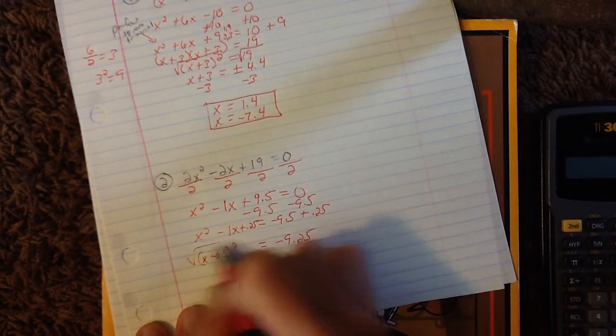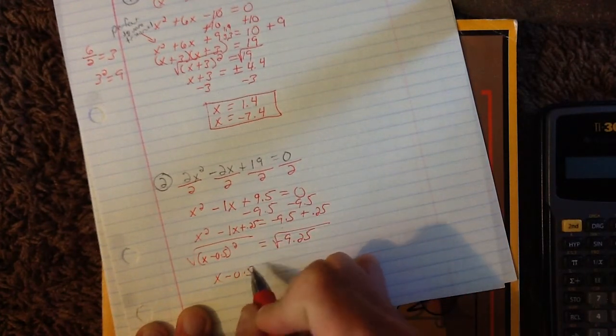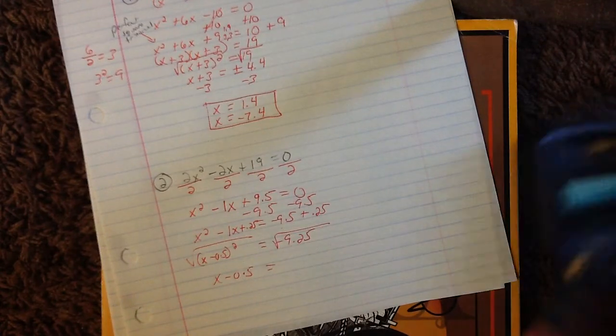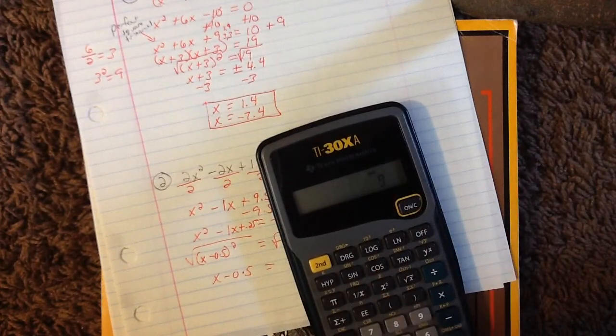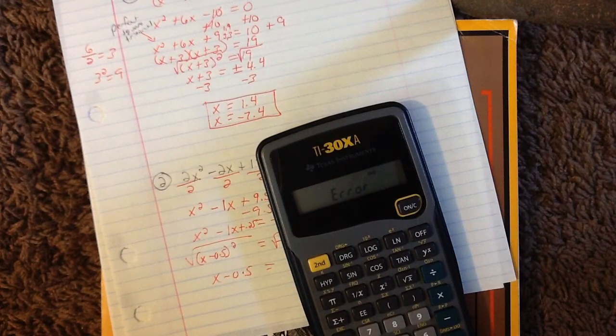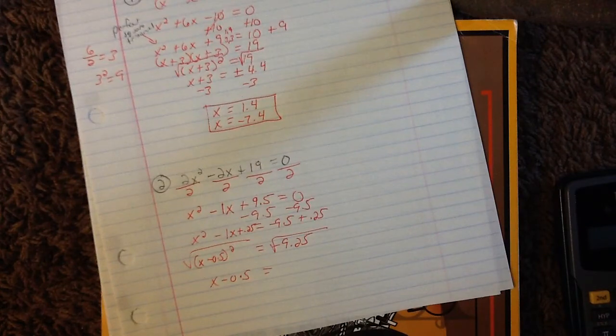Now I need to take the square root of both sides, and I get x minus 0.5 equal to, and right here I'm going to pause because I've got a problem. I cannot possibly take the square root of a negative number. If I try that on my calculator, it says nope, error. You can never take the square root of a negative number.